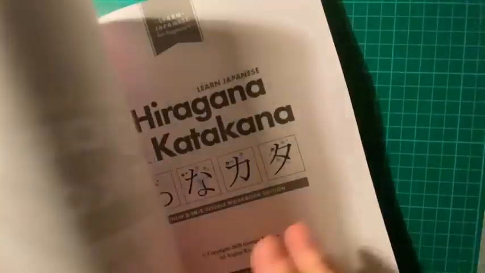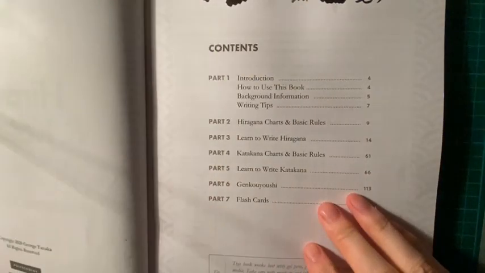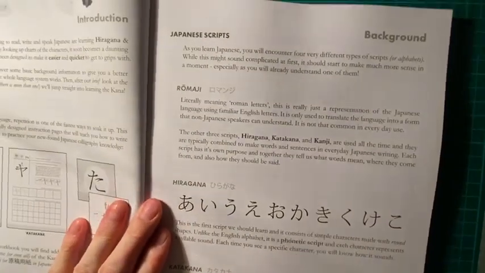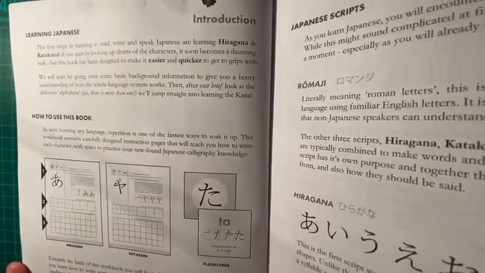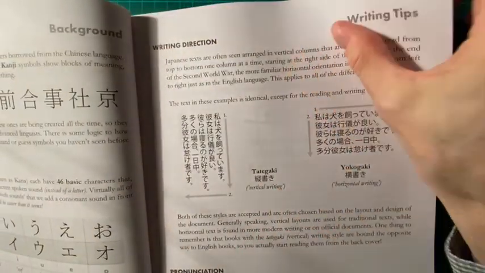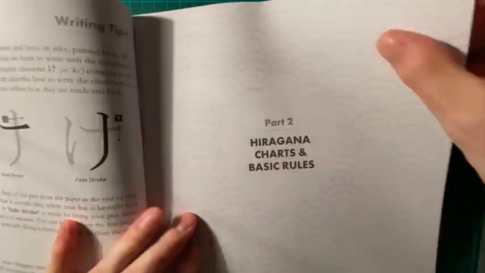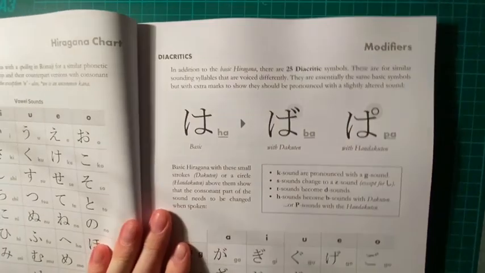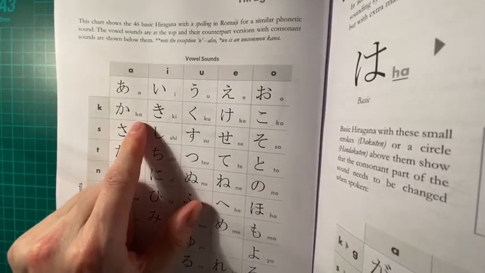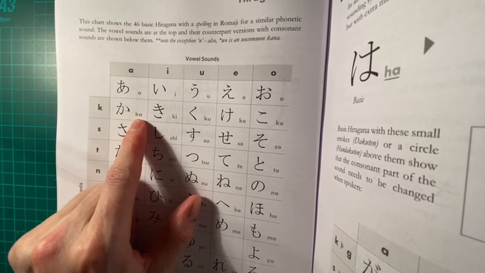I've read the first couple of pages, and I can tell you that it makes no sense to me. All of this makes no sense. I'm going to have to reread this again and again. Even these first charts only sort of make sense, in the sense that that's a KA, so that must be the sound of KA, that's the symbol of KA.